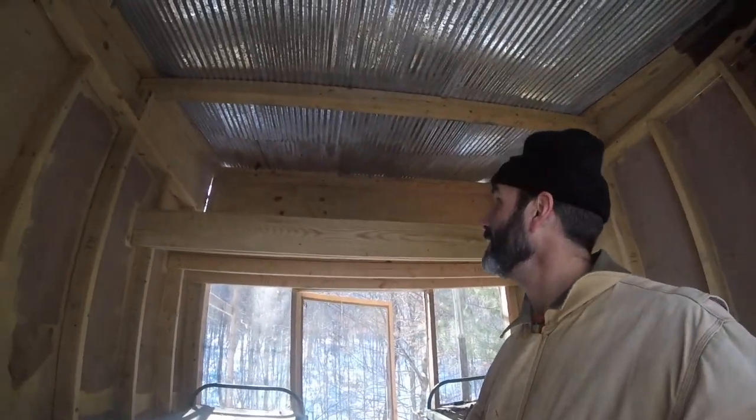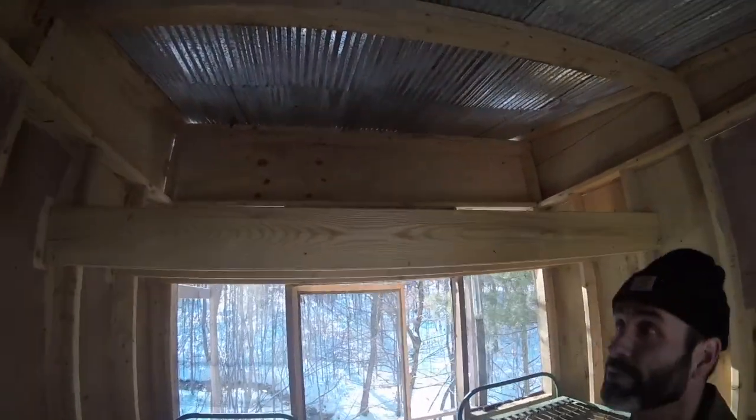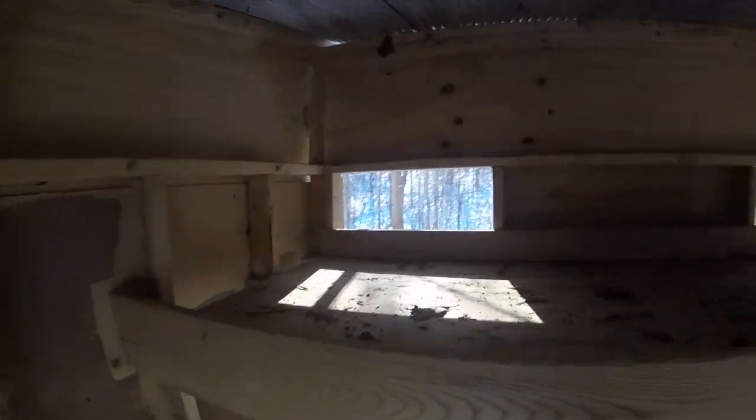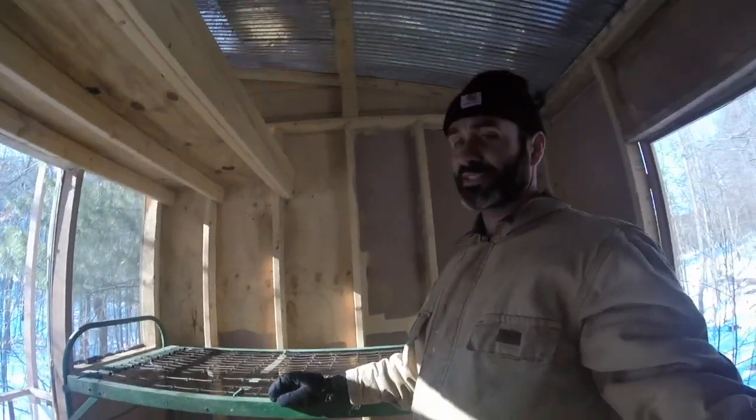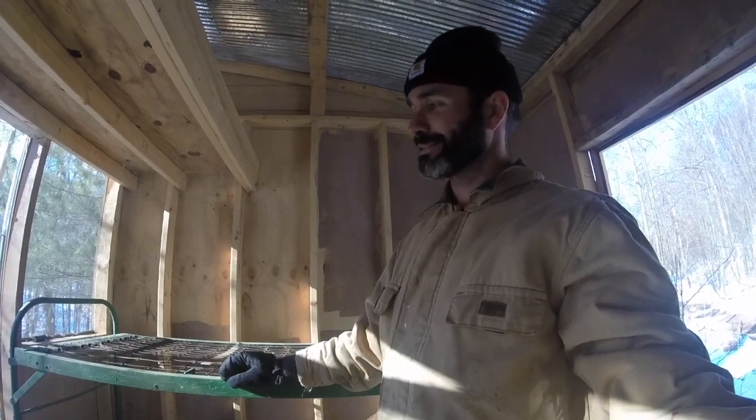You got a little bunk bed up there. Give you a tour. Great place to sleep. You hear that creak?